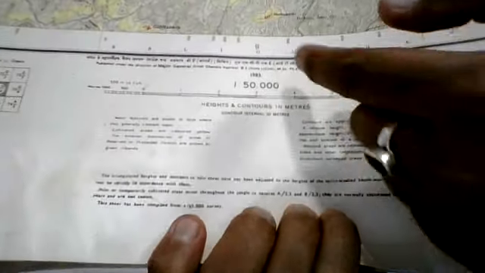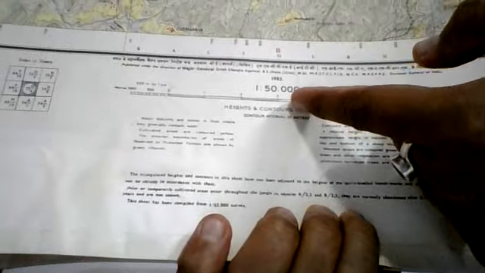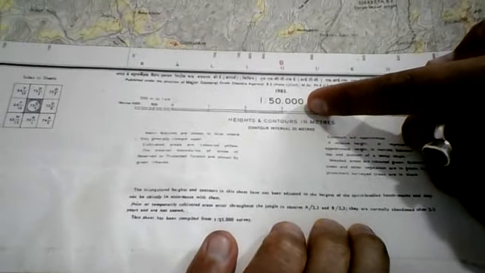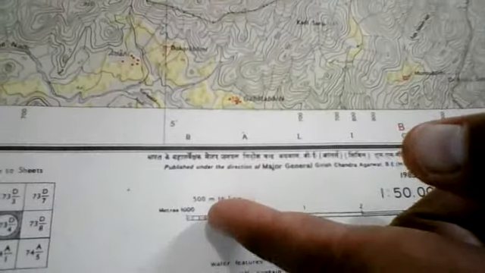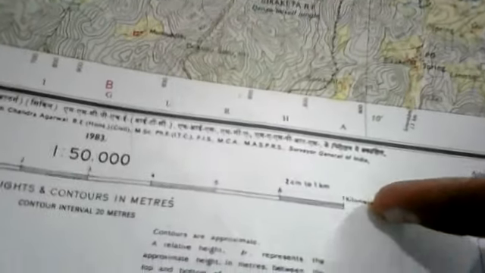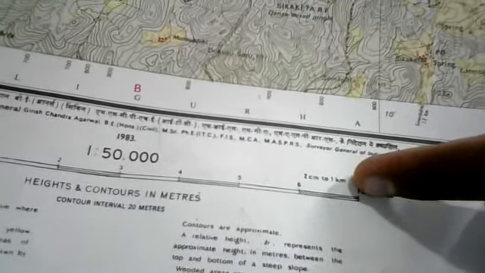You can see here, the middle one is the RF scale, 1:50,000. On both side corners, you see 500 meter to 1 centimeter, and on this side 2 centimeter to 1 kilometer, mentioned as statement scale. And from here to here, the full scale is a drawing scale, called the graphical or linear scale.